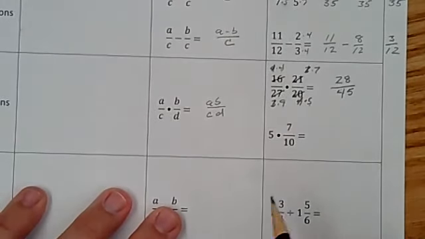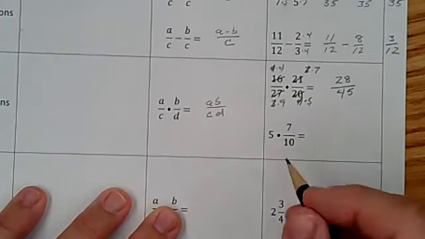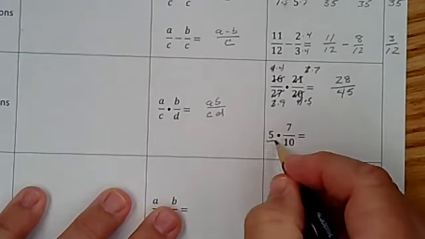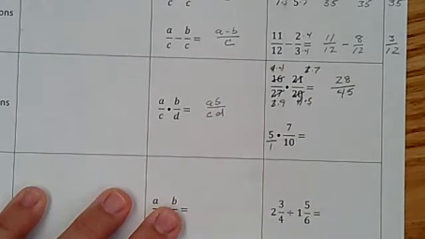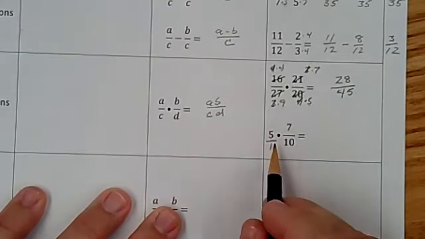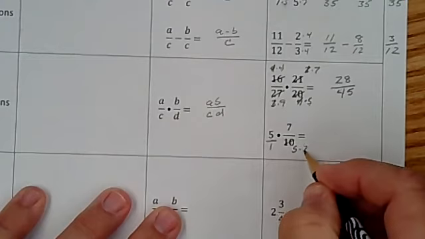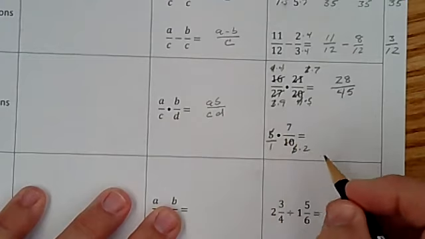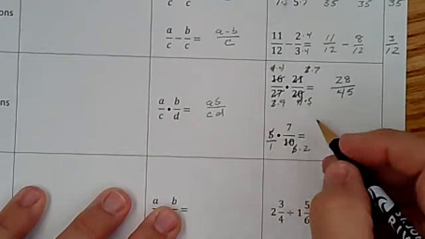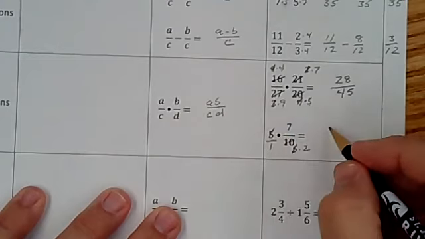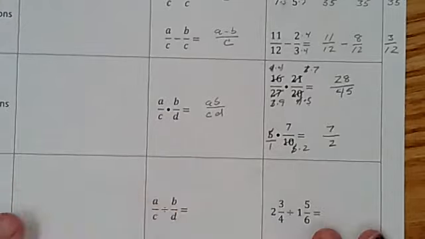In the second example, notice that we have an integer times a fraction. Again, we remember that an integer can be written as that integer over 1. And now it becomes the same fraction. And then we can consider 10. 10 is 5 times 2, and then the 5's cancel. And so we equal 7 times 2 as the simplified fraction.